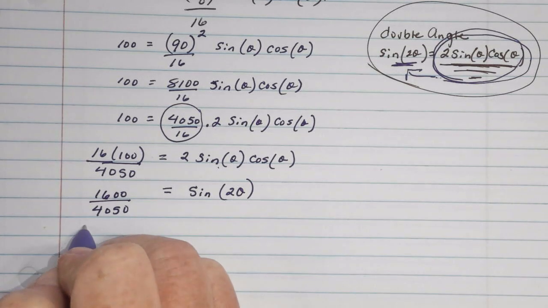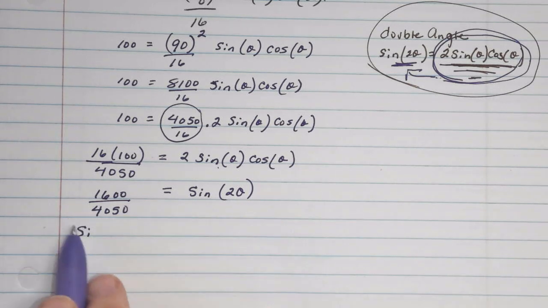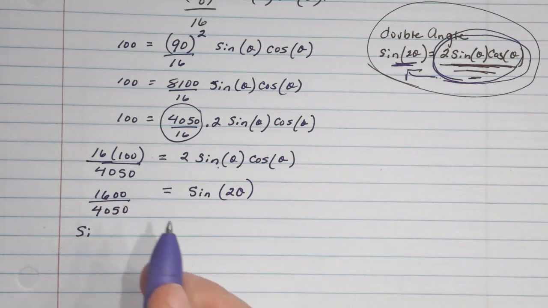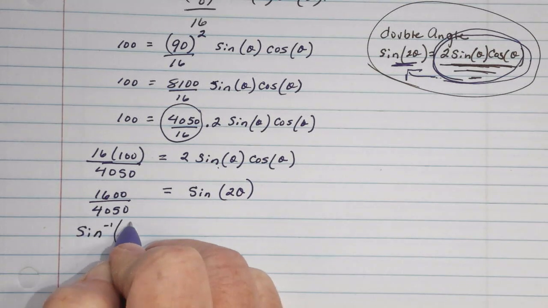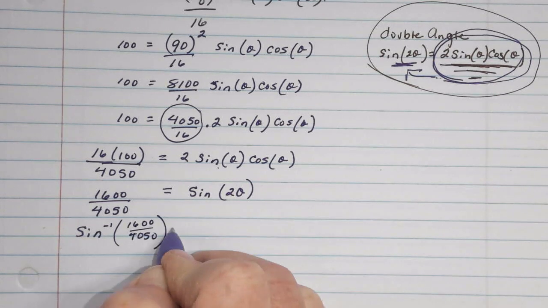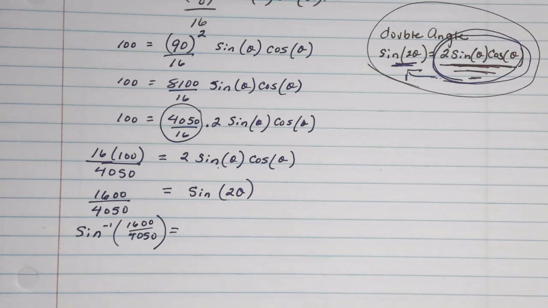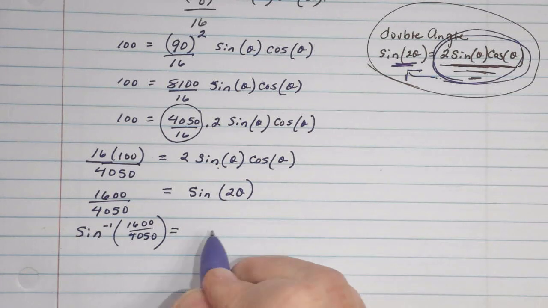I need to think about when that sine function of the angle 2 theta is going to be equal to this value. Well, I really don't know, but if I take sine inverse of both sides, I can get at least one of those angles, probably a quadrant 1 angle, since it's going to be positive.